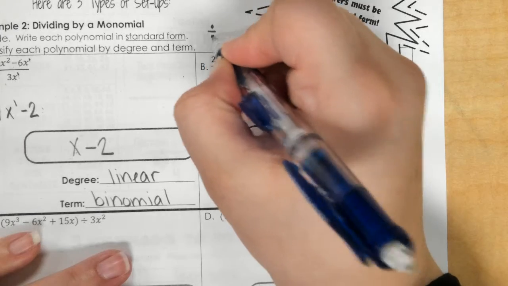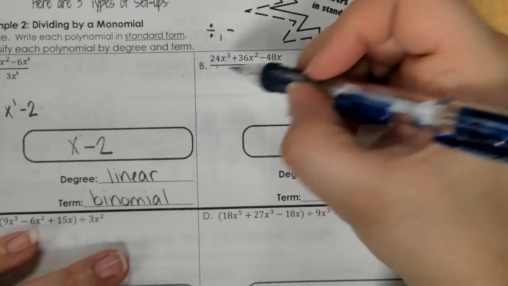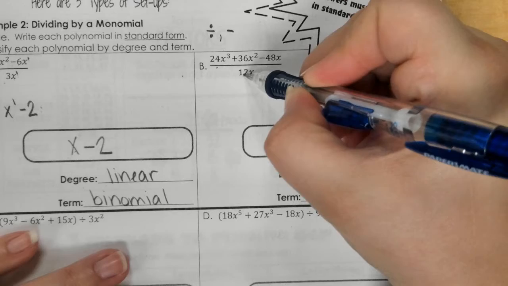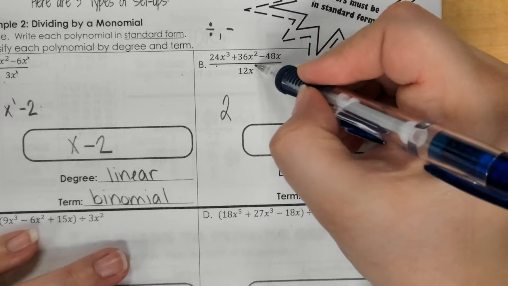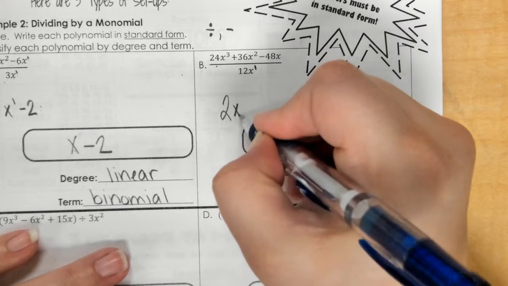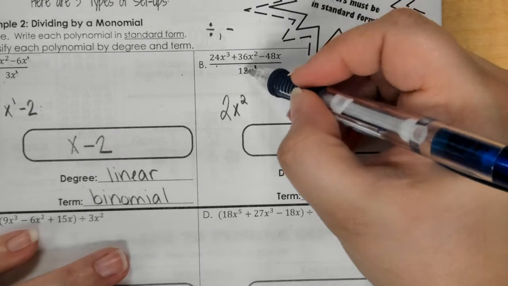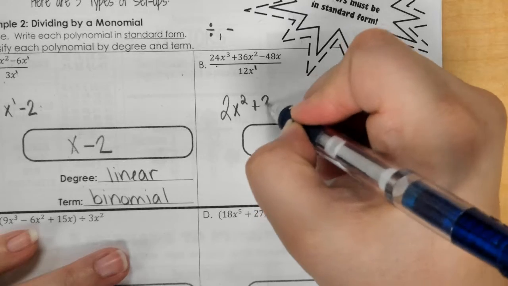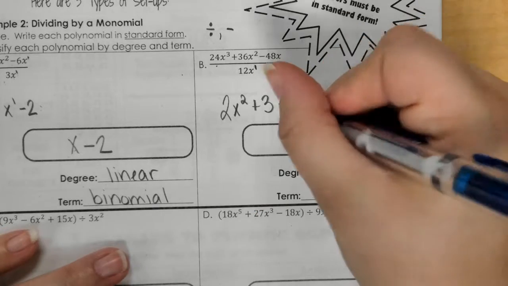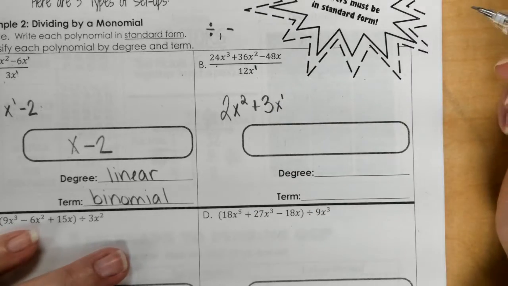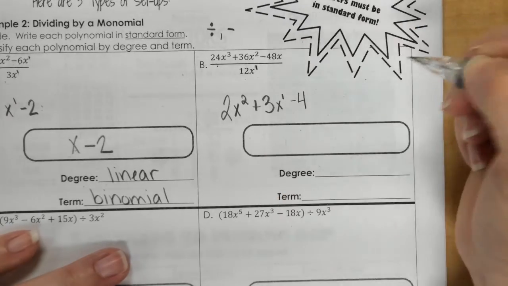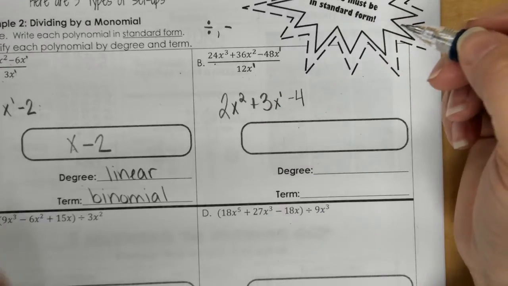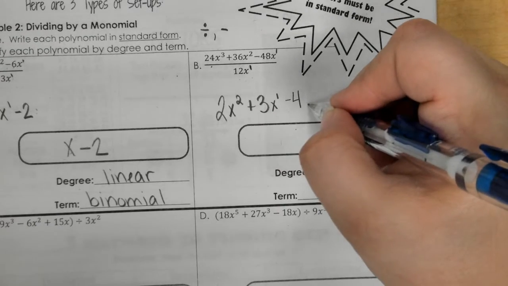In part B, we're going to do the same thing. We're going to divide and then subtract. So divide 24 and 12, we get 2. Subtract 3 and 1, and we get x squared. 36 divided by 12, 3. And 2 minus 1 is 1. Don't forget your x. Negative 48 divided by 12 is negative 4. 1 minus 1 is 0. We don't write that at all.